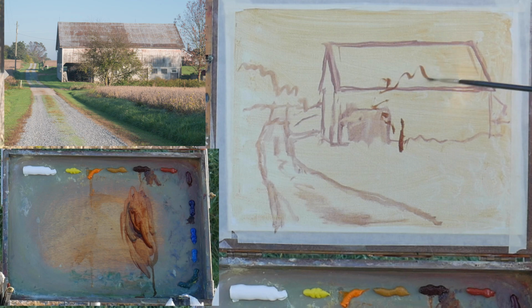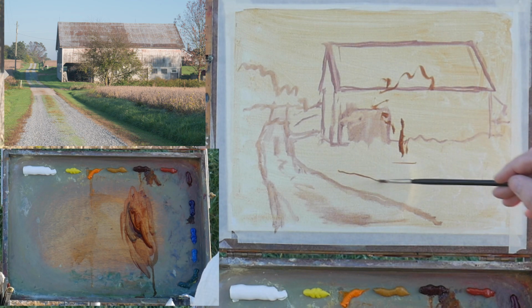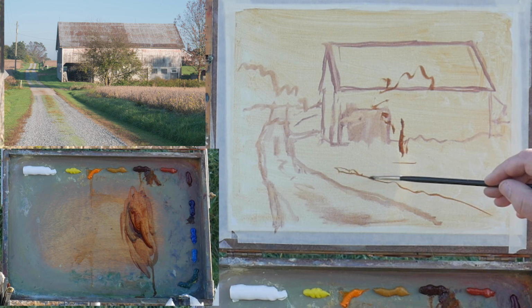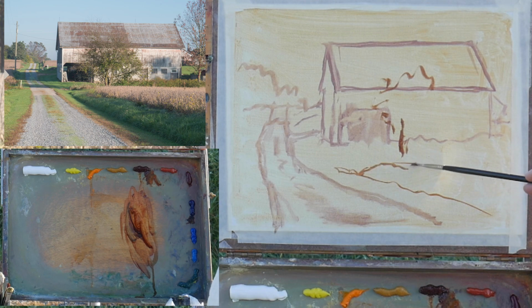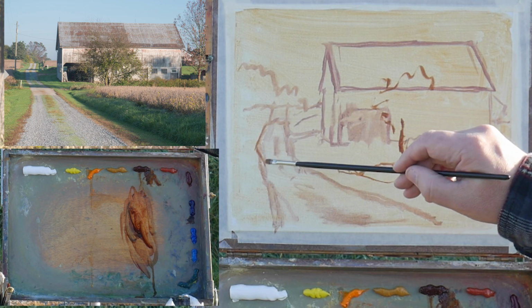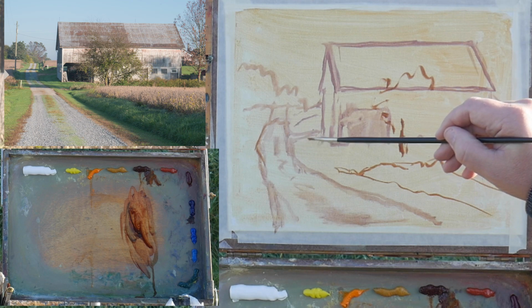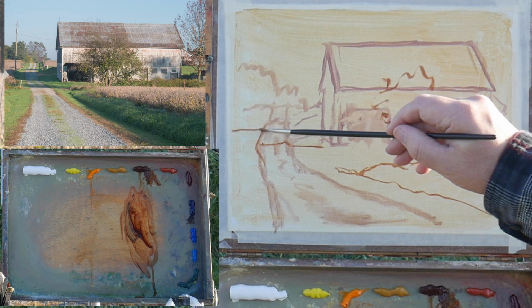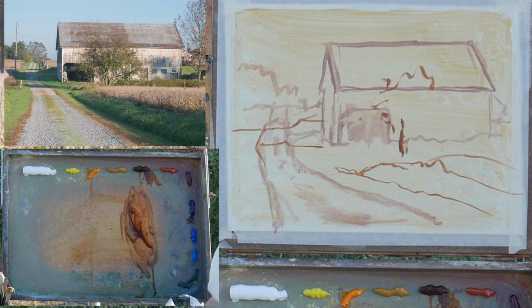Okay, we have a tree here. Right about there we have some crops that go up. Back in here's our cast shadow. I definitely want to get that in. So I'm just going to analyze this drawing really quick.